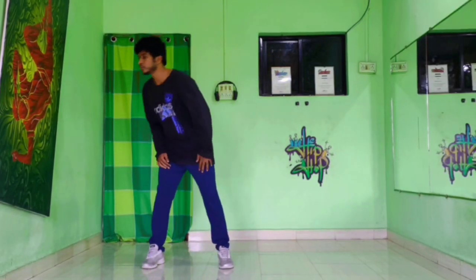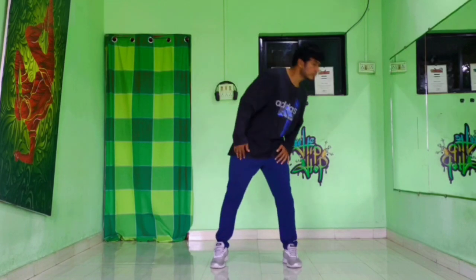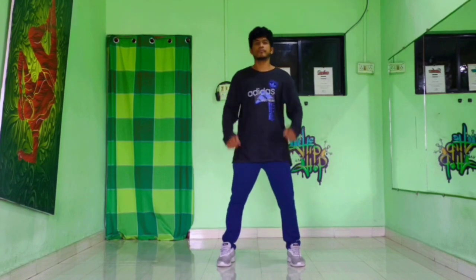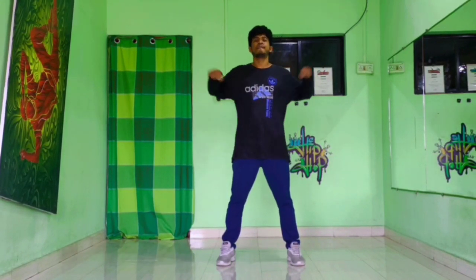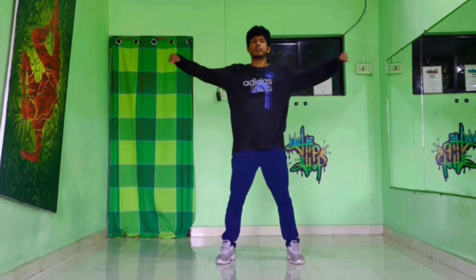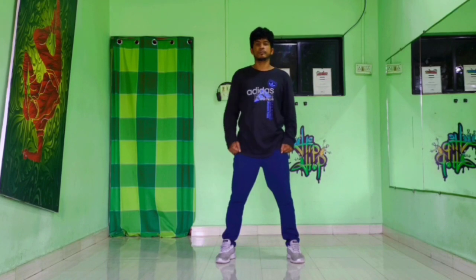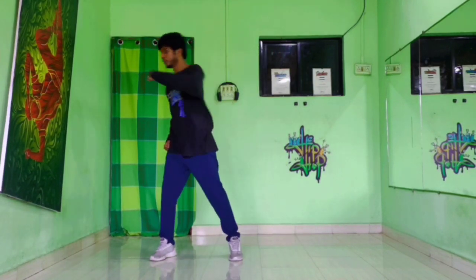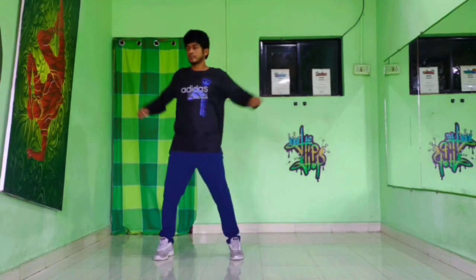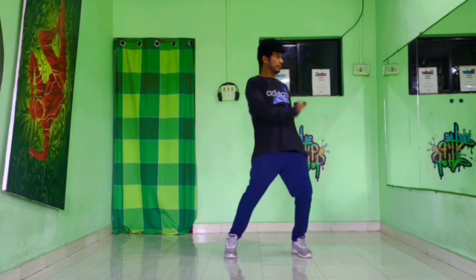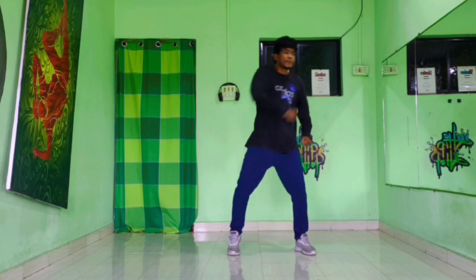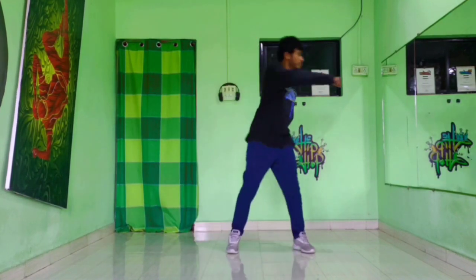and 1 2 1 2 1 2 1 2. It will be our hand movements 1 and 2 and double punch and single punch. Now we'll do with all step together and 1 2 3 4 5 6 7 8. Now a little fast and practice.